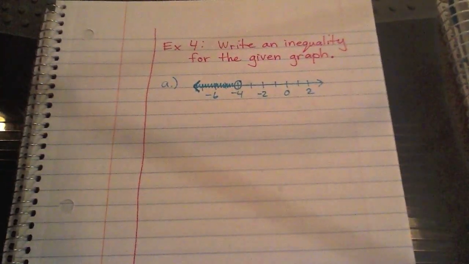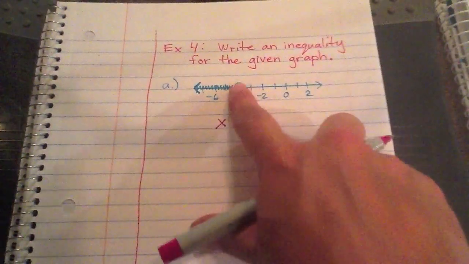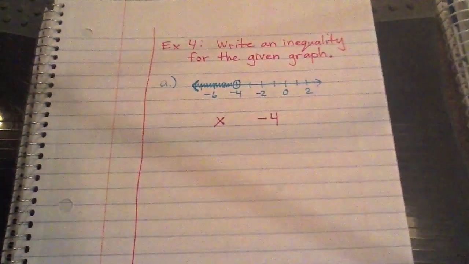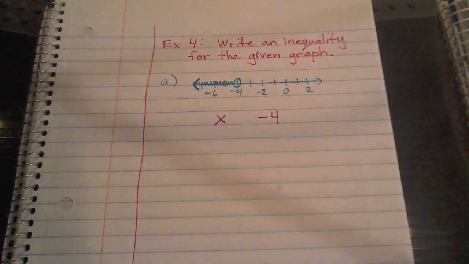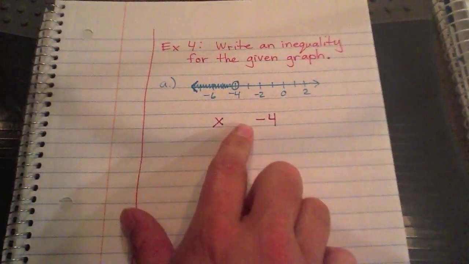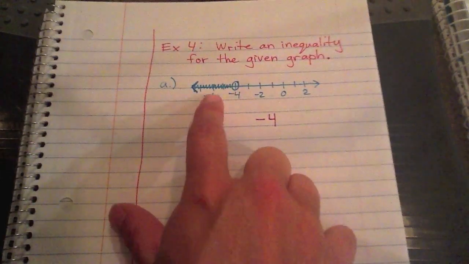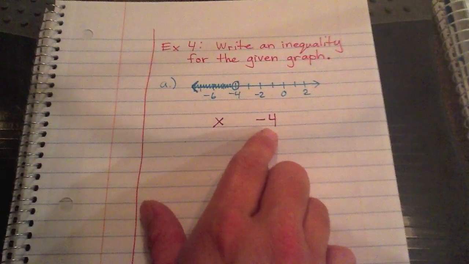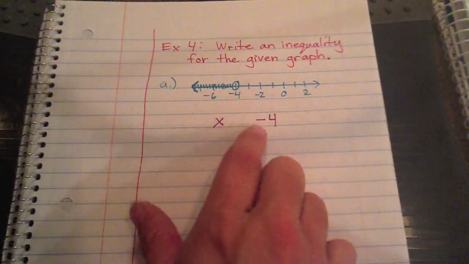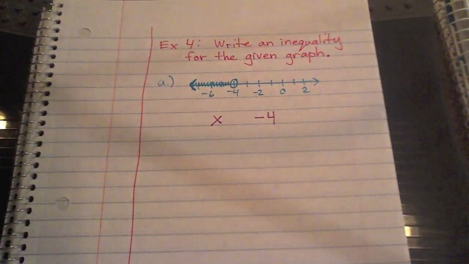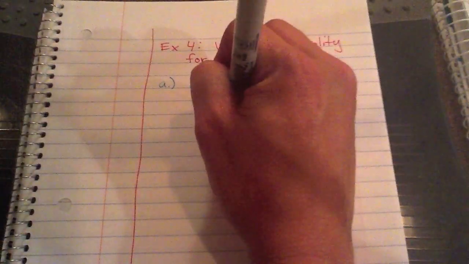So I've got x on the left, and then you put the number that has the dot on it on the right. So -4. Now you have to think about plugging one of these values in and determining which sign would work. So plug in something like -6. Is -6 greater than -4, or is -6 less than -4? And hopefully everyone came up with less than. So you put your less than sign.